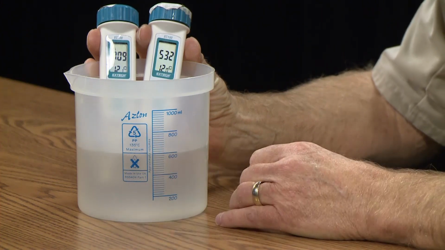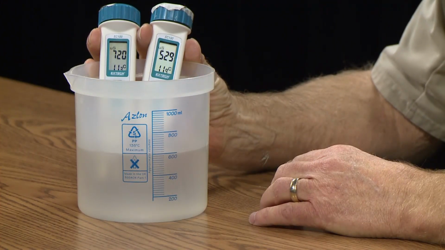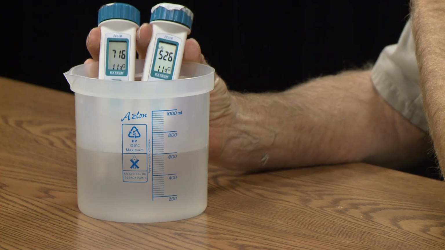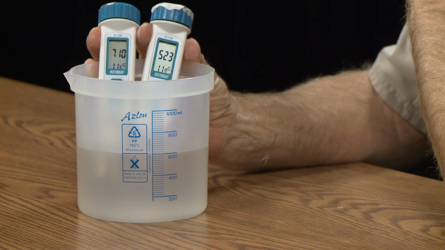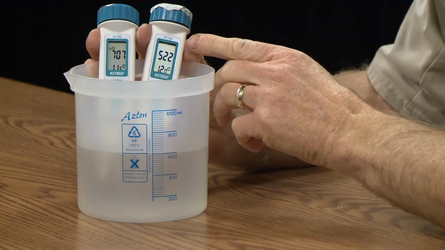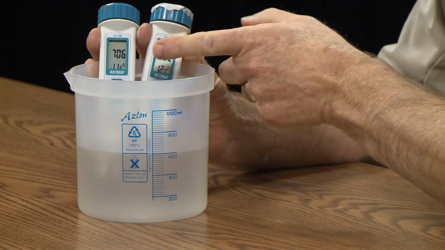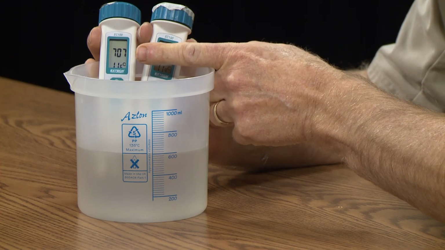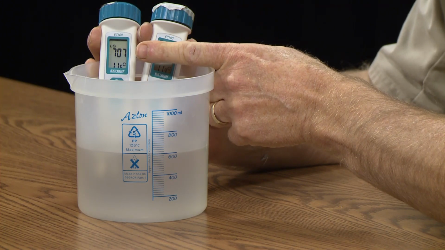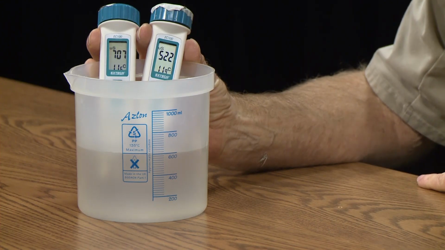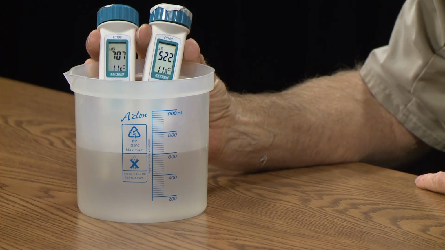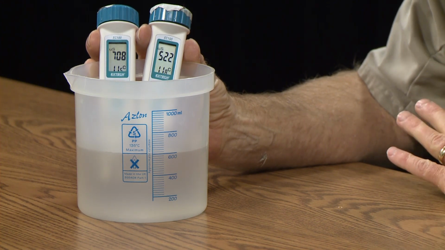Let's see what kind of readings we have. Okay, on the bottom, we see that the water temperatures are reading pretty close to each other, but the conductivity readings are quite a bit different. In this one, we have a conductivity reading of 522. In this one, we have a conductivity reading of about 707 microsiemens per centimeter. Quite a discrepancy. That's a big difference, maybe 40 to 50% different.